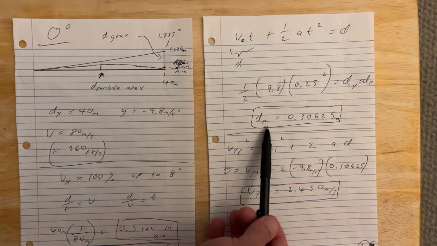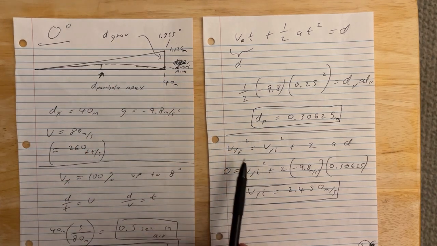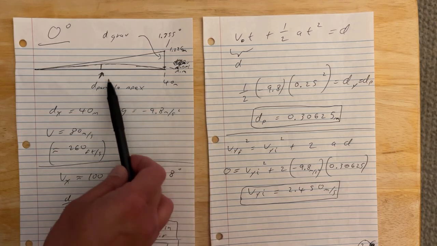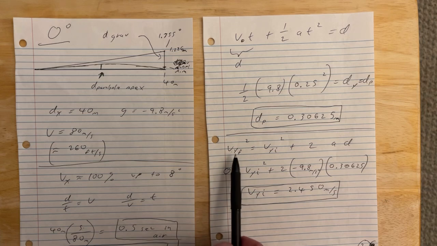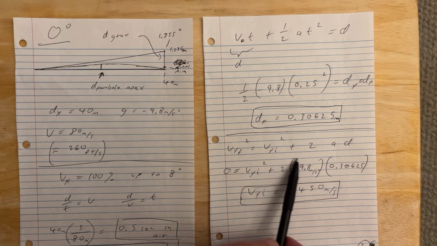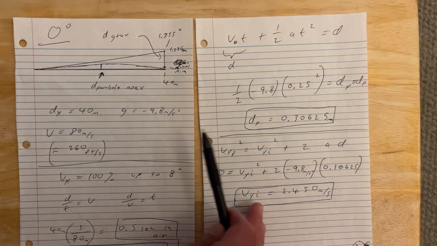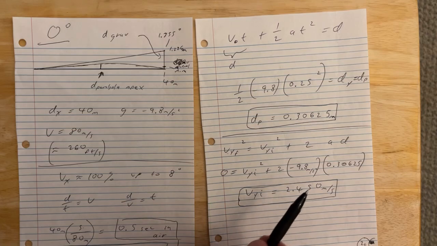Now that I got my distance to the apex of the parabola right there as it goes up and comes back down, I can use this. My final velocity will be 0, so it's just like we're throwing a ball up in the air. The final velocity will be 0 at the top of the parabola right there. So v sub y final, and then I solve for v sub y initial. That means I need to have an initial y velocity of 2.450 meters per second. Then I use that to get the angle that I aim up.